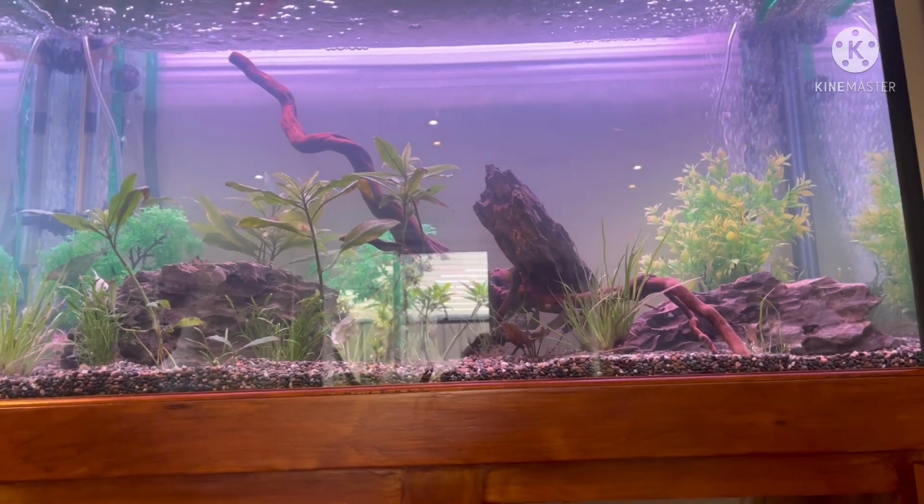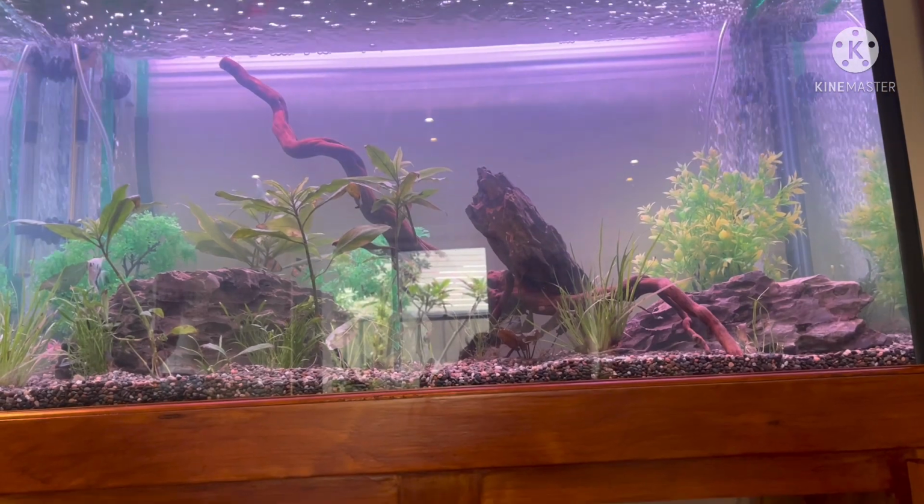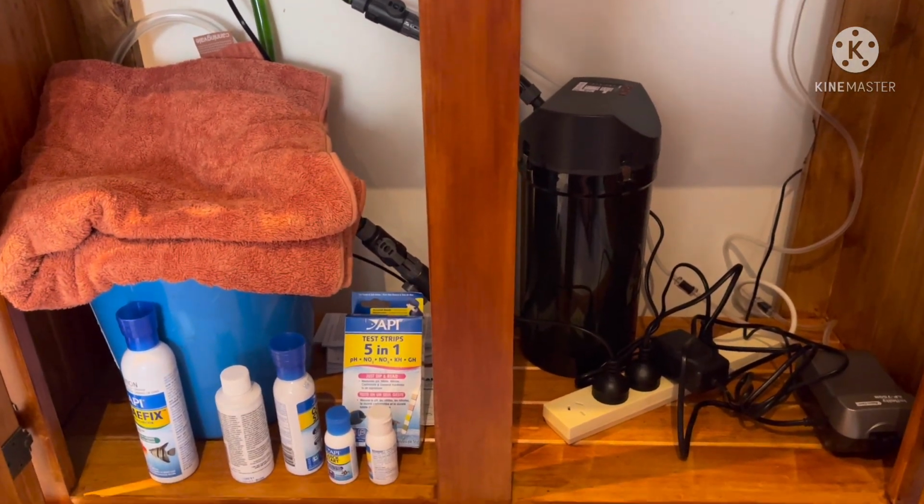So therefore, you're slowly going to increase the amount of fish that's in the tank. And at the same time as you're increasing the fish, you're going to increase the bacteria in the filter and everybody's going to be happy.